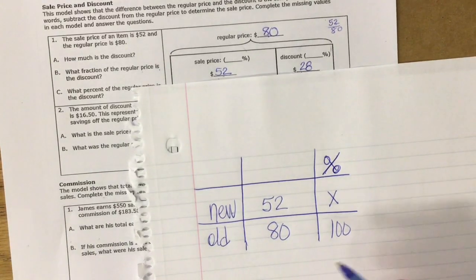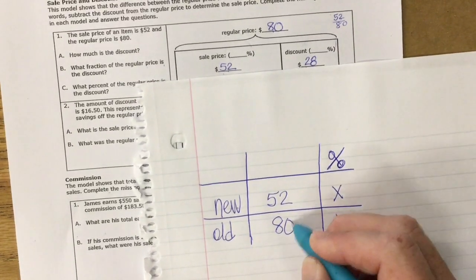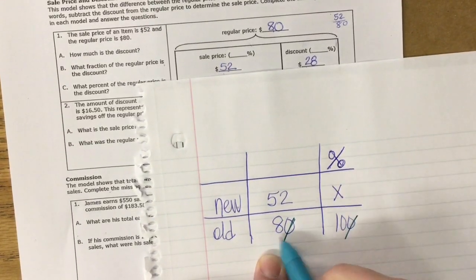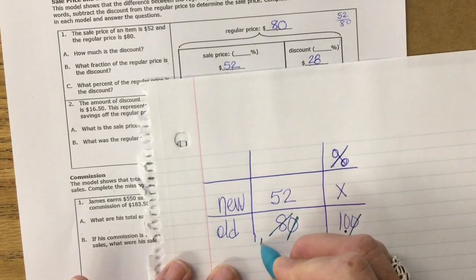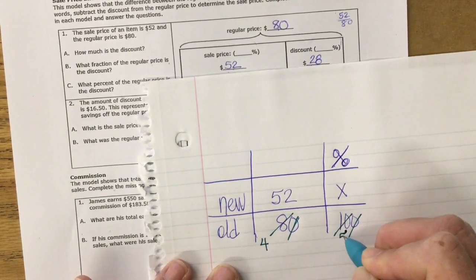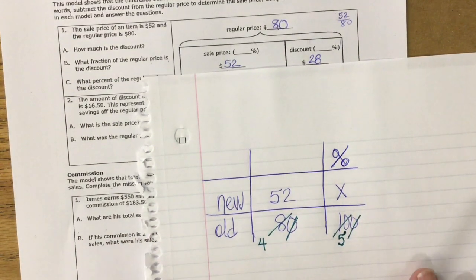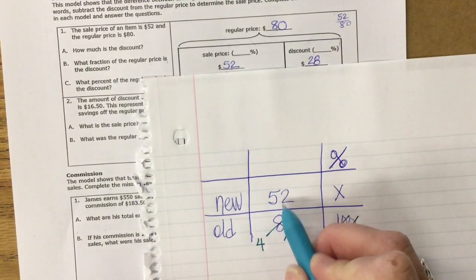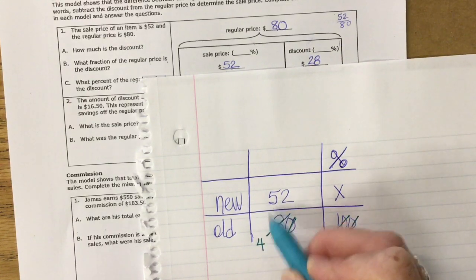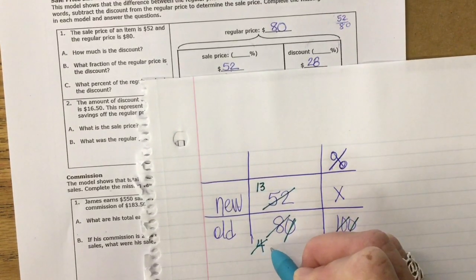Oh, sorry. So, can I reduce? Absolutely. Go ahead and do this. Divide both by 10. I can also reduce horizontally again. I can reduce by 2. 2 gives me a 4. 10 divided by 2 is 5. Now remember, another common multiple would have been 20, which would have been a little bit easier. We can also reduce vertically. The greatest common factor is 4. So 52 divided by 4 is 13. 4 divided by 4 is 1.